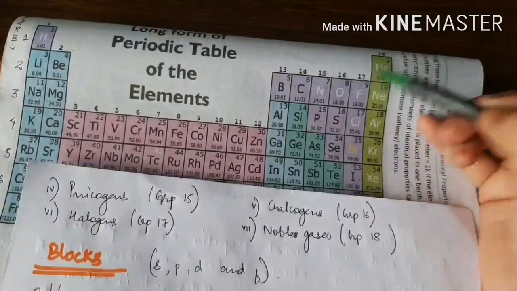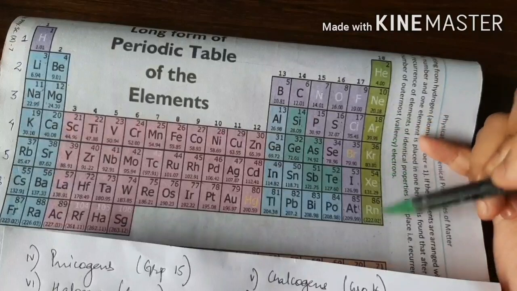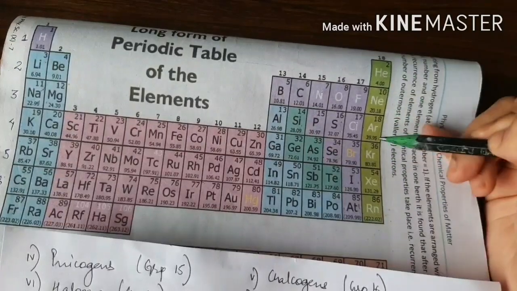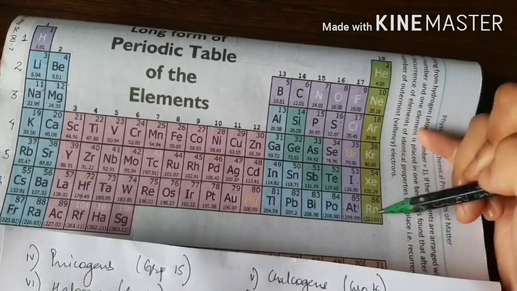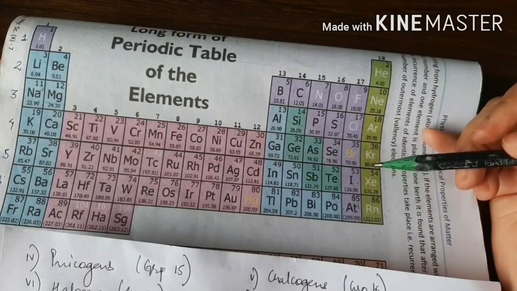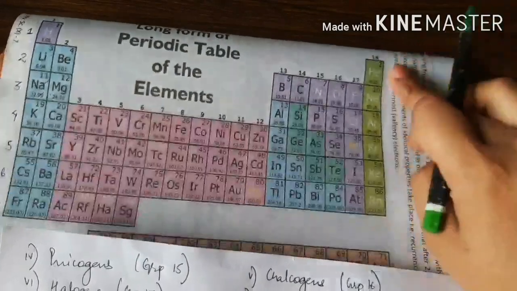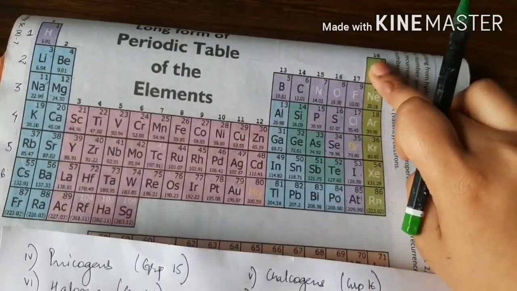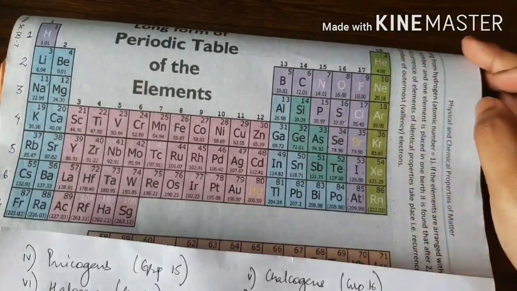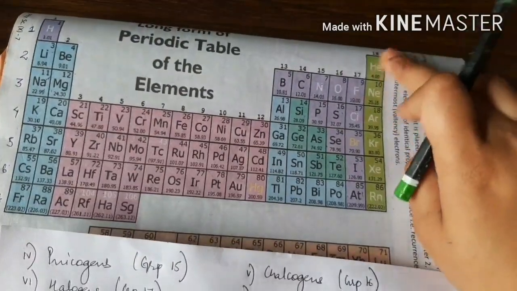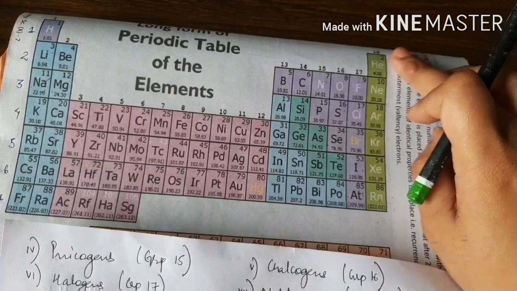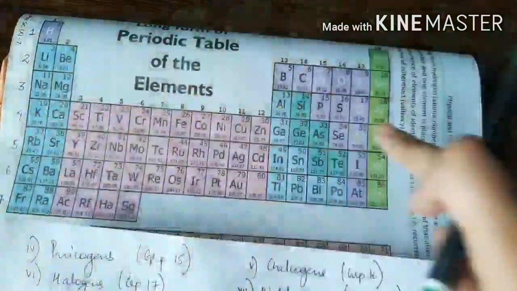Group 17 is halogen. Then finally group 18, these are the inert gases, noble gases. They do not like to react with other elements. They are called noble gases, or also called the inert gases. Group 18 are called the inert gases. I want you to remember the names.